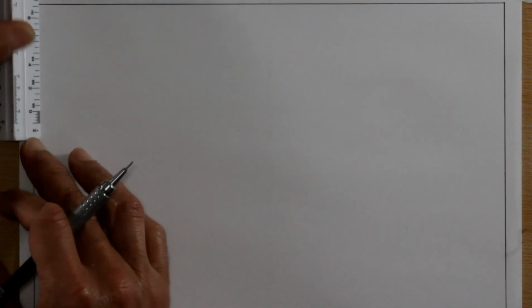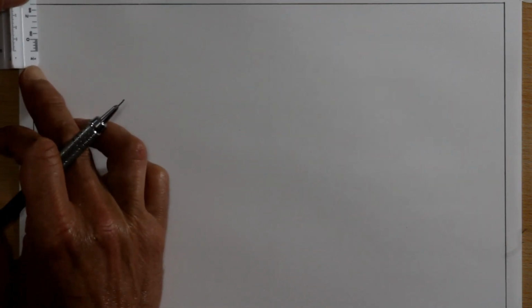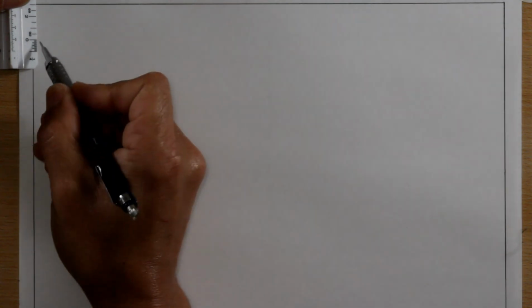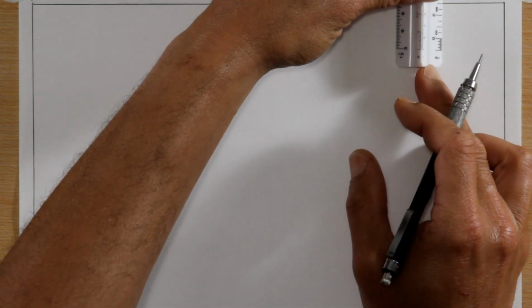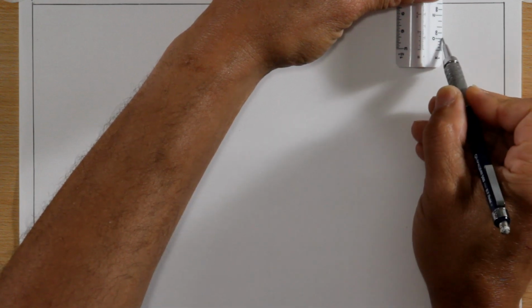Alright, so we're ready to draw our first page of elevations. What we start with is a 1/4 inch heavy border all the way around our page, and then we're going to measure down from that top border 3 feet, give ourselves a tick mark, and then measure over and come down 3 feet.